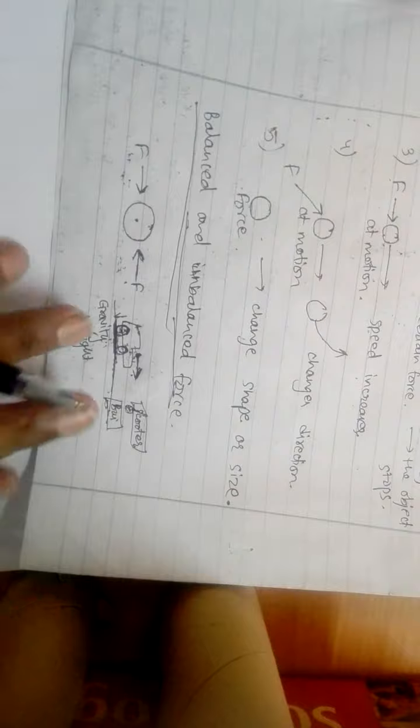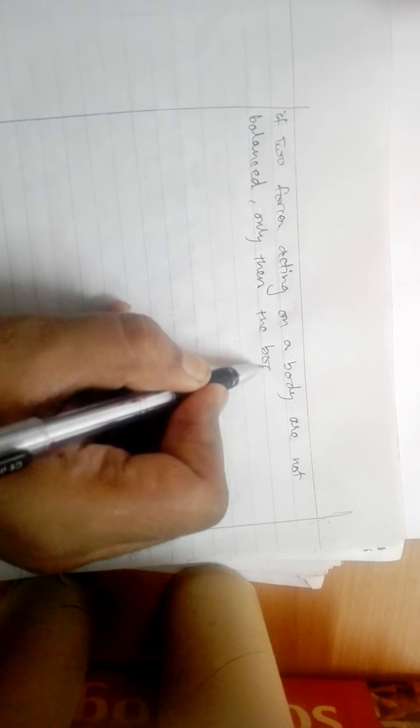Okay, by saying that, we have to conclude that if two forces acting on a body are not balanced, only then the body moves. Okay, let's take an example.